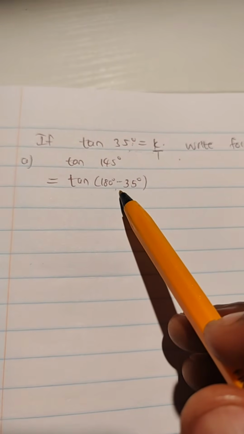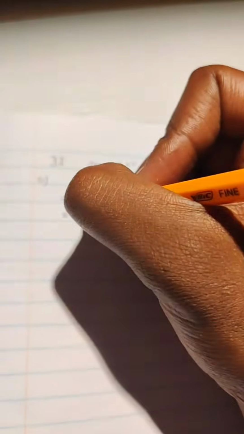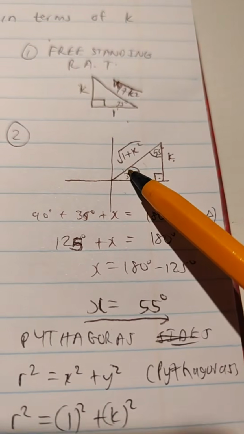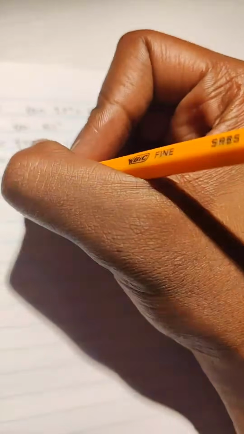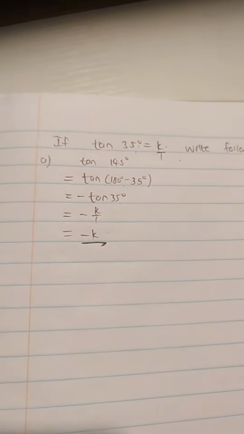Tan of 180 minus 35. You see? So 180 minus 35, which quadrant? Second. How is tan? Tan is negative. Then in terms of k, we go to the diagram and read where 35 degrees is. Opposite over adjacent, so it's going to be negative k over 1, which is equal to negative k. That is tan 145, equal to negative k. You see, guys? So that's how we get the values.